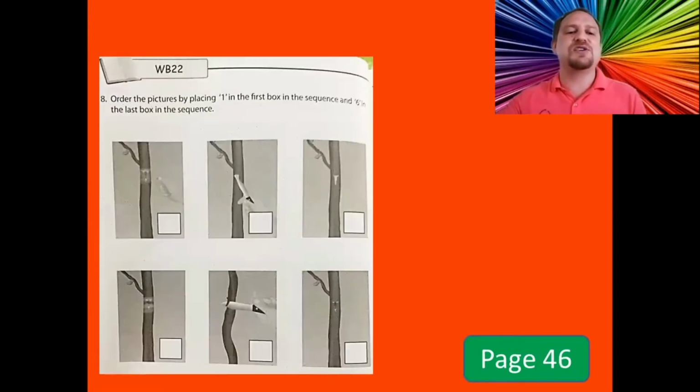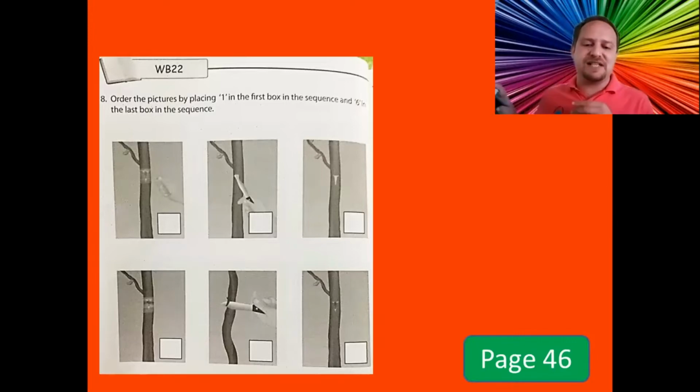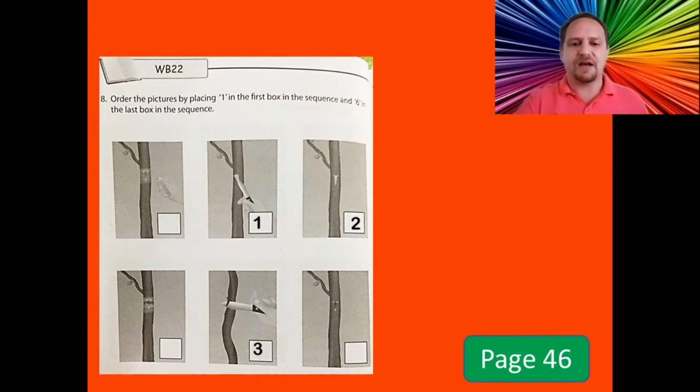Page 22, okay, and 46 in your textbook. This is called budding, isn't it? Okay, number 1, we say use a knife to cut a T shape. Number 2, peel back the bark with the tip of the knife. Number 3, slice a bud from a branch of another plant. Okay. Number 4 was place the bud inside the T.